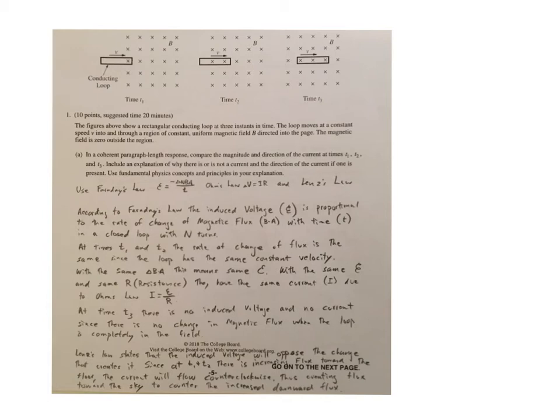AP Physics 2, 2018, question number 1. You have a loop of wire entering a magnetic field. You have to explain the current flow and the direction of the current flow.